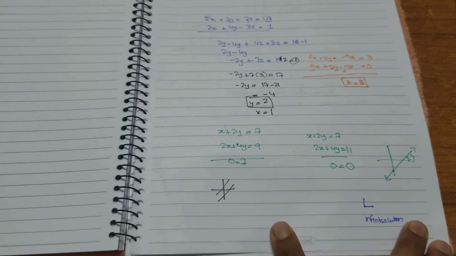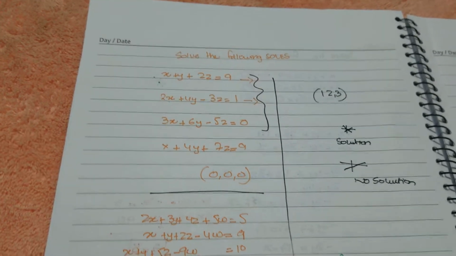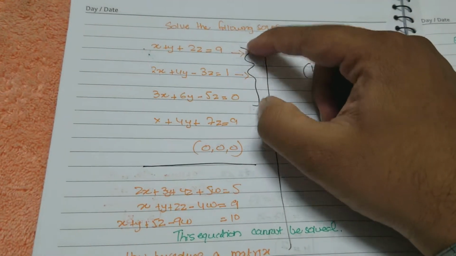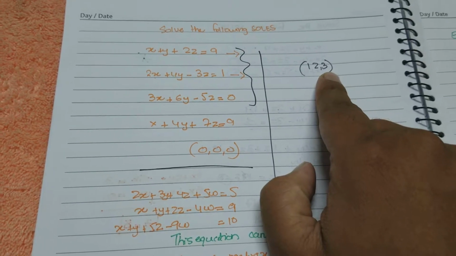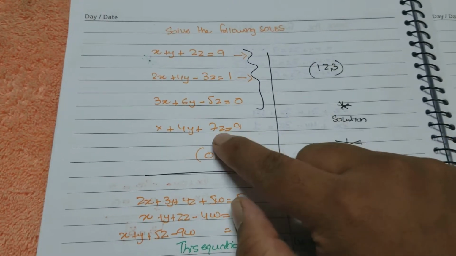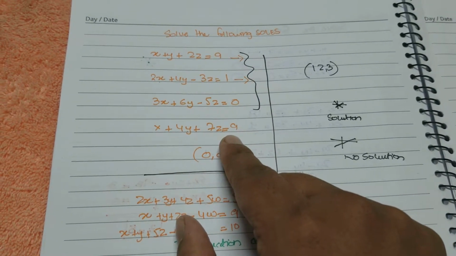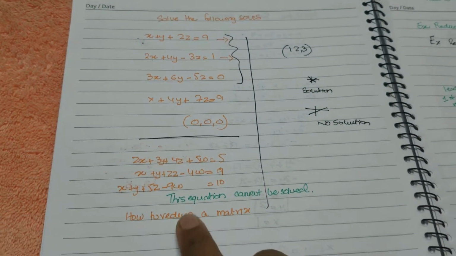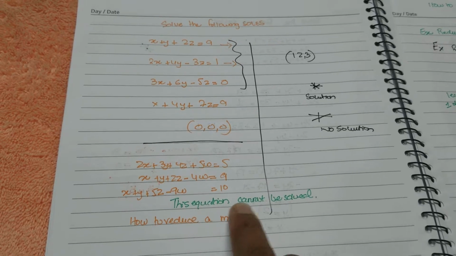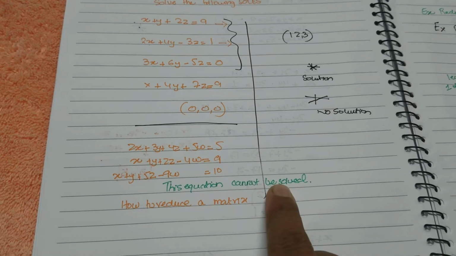Now we assume that this was the solution set, so this proves that the solution set exists. But when we involve the fourth equation, these four equations were not providing a common point. So we had the statement that this equation cannot be solved.